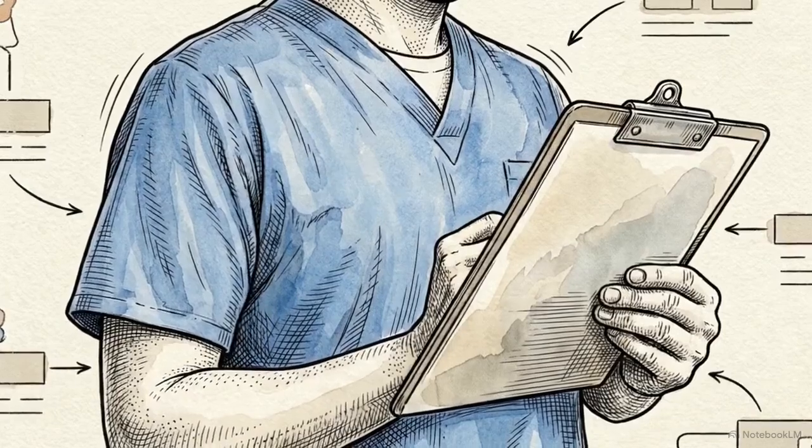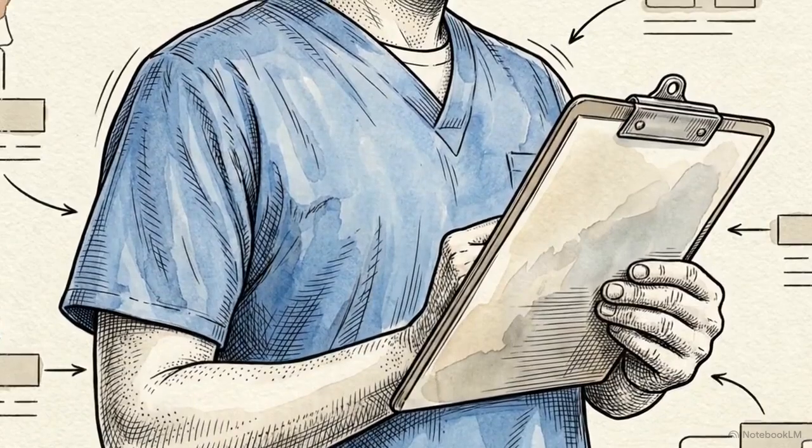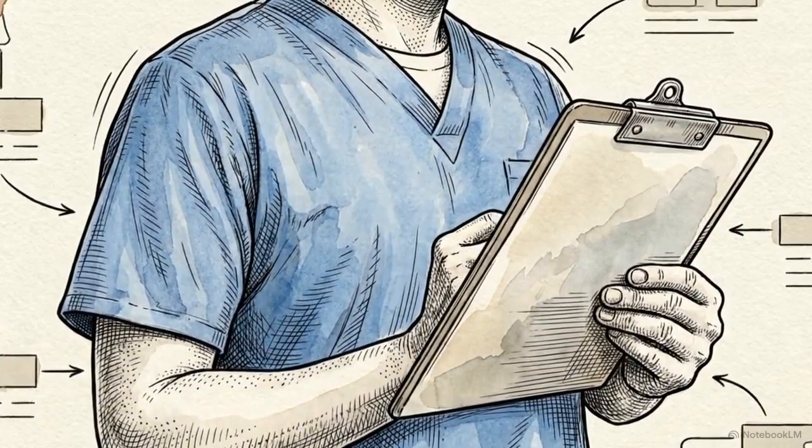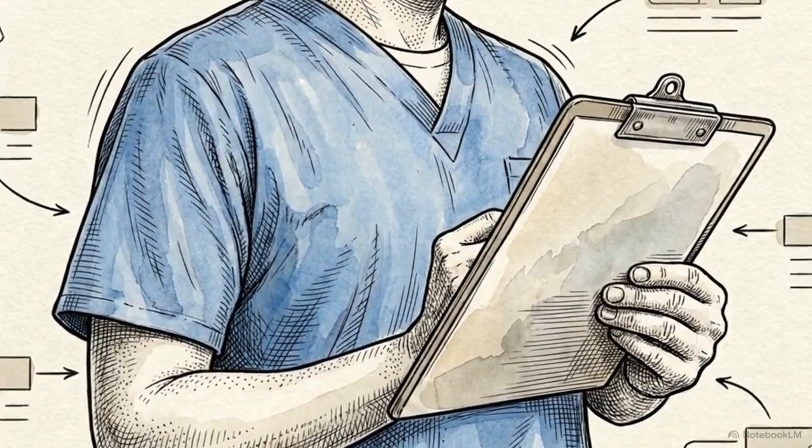The Australian Dental Council and overseas registration exams exert immense psychological pressure on candidates. Success in these environments requires more than isolated anatomical knowledge.